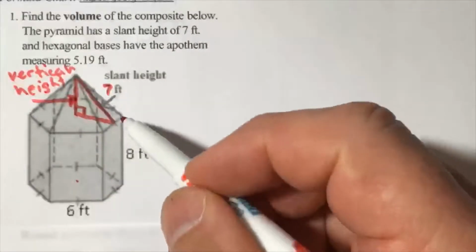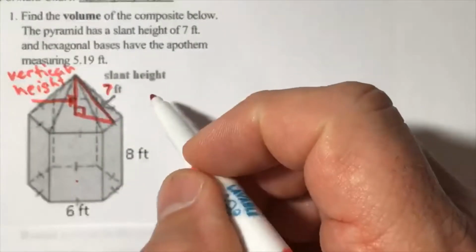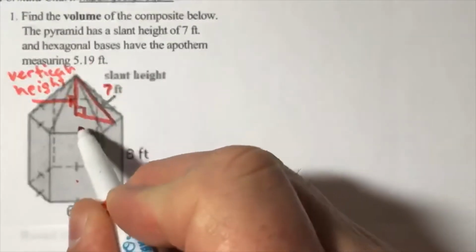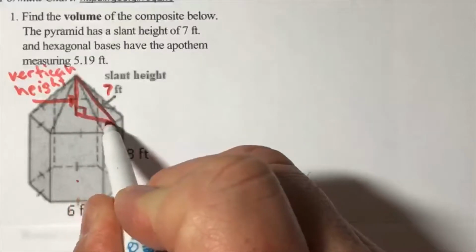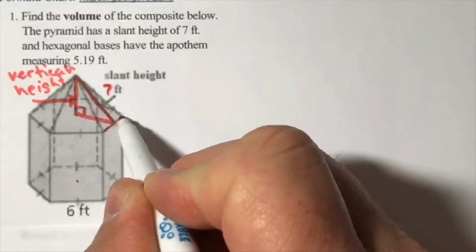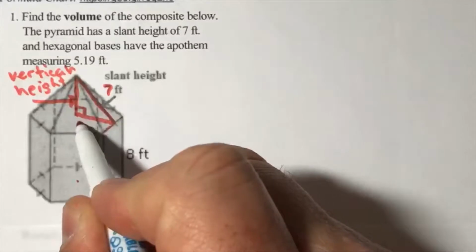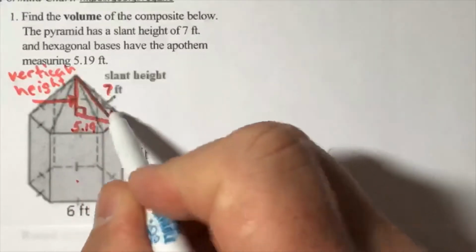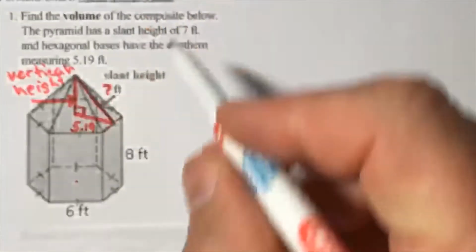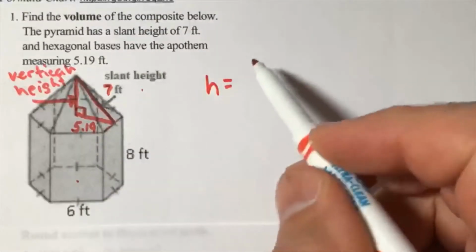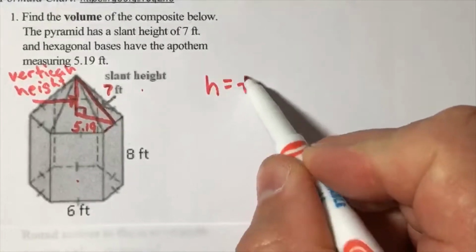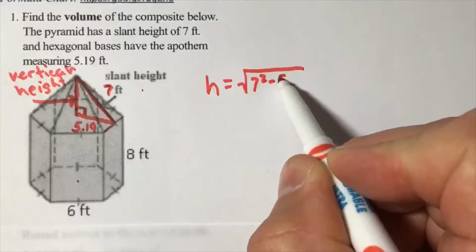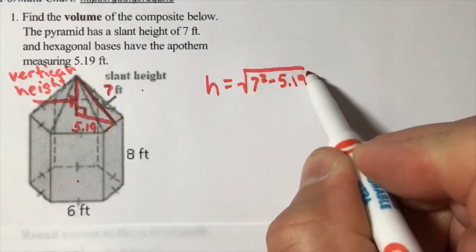We can find this by using the Pythagorean theorem. Now the apothem, the 5.19, that's from the center drawn perpendicular to one base edge. Remember when we studied that. So let's jot this in here. 5.19 is a leg of a right triangle, and remember the slant height is always C. H is going to equal the square root of 7 squared minus 5.19 squared.